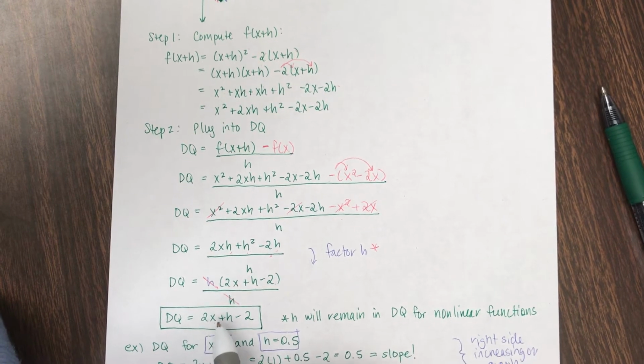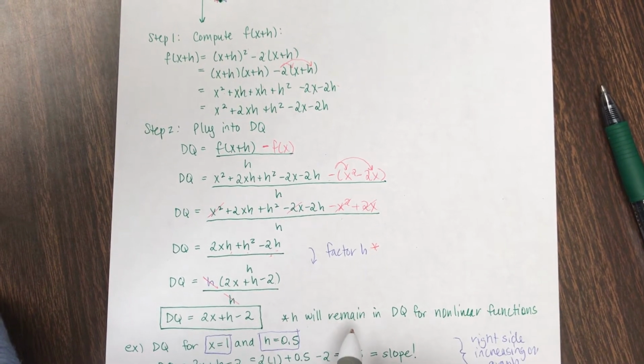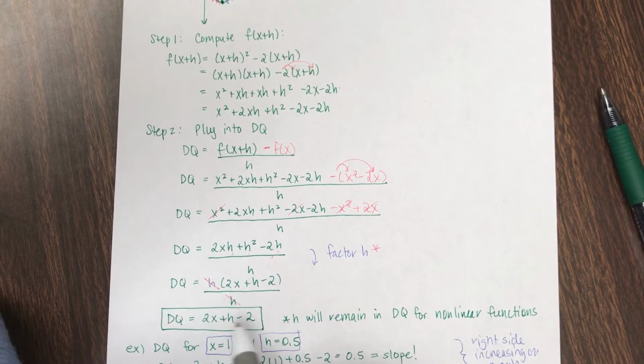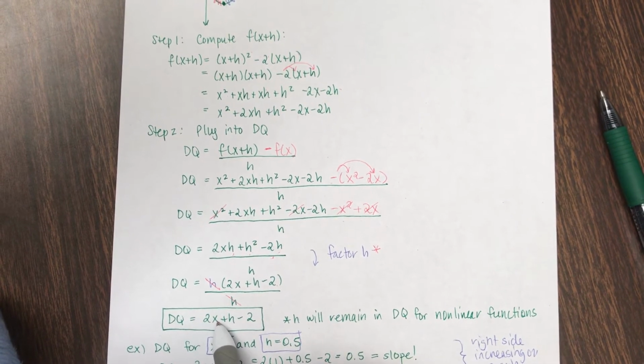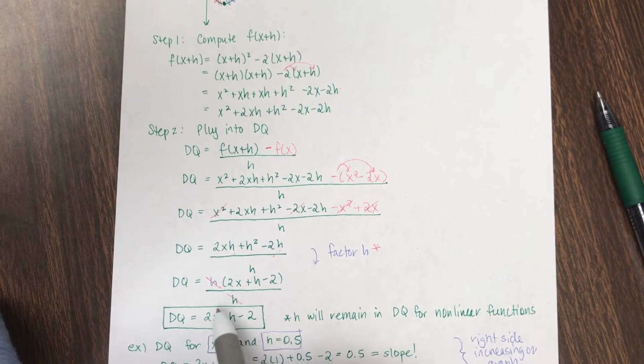Now notice this difference quotient has an h left in it. The earlier one didn't. You should always have an h left in it if you're working with a nonlinear function. So x is your starting point, h is your distance, and this is going to be your difference quotient here.